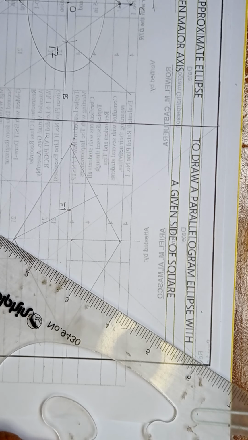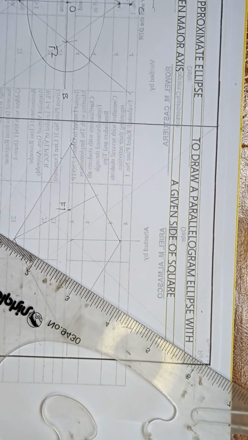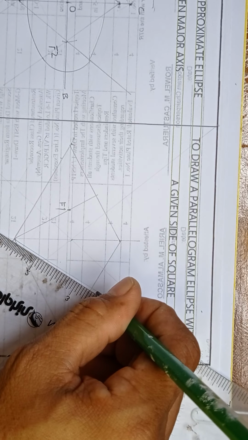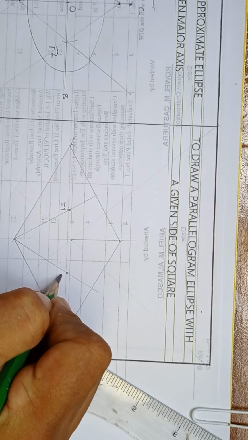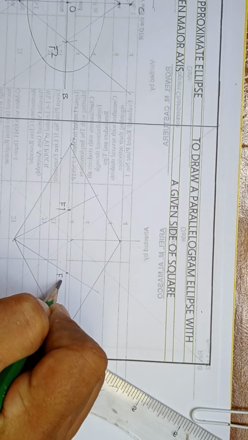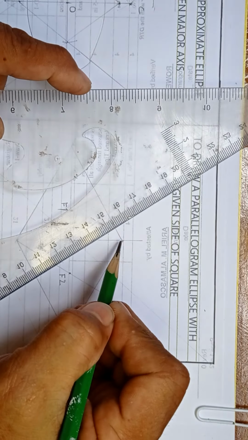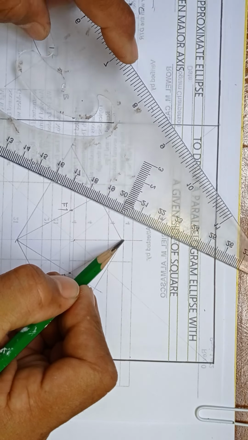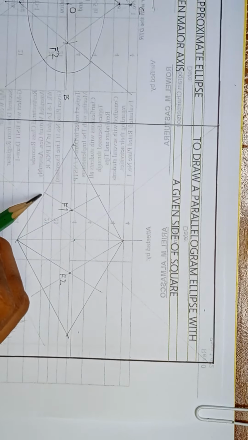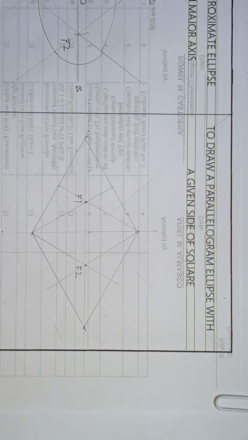Nakaparallel siya sa borderline. Then I have to draw another diagonal line intersecting this horizontal line, this major axis, so it becomes point foci 2. So the same, you have to draw a line from here up to the foci 2 towards another side and foci 1. So you already have your parallelogram with tangent lines.